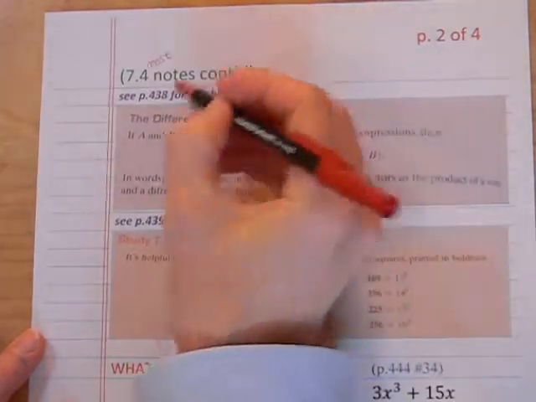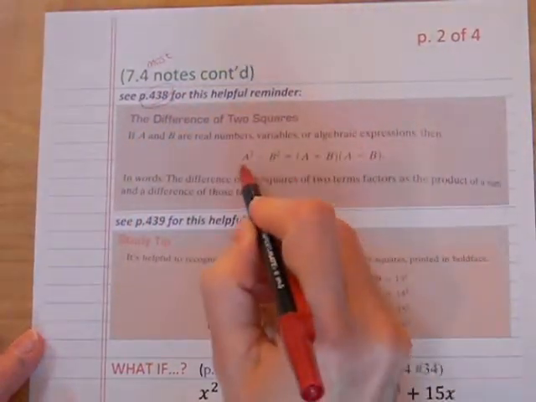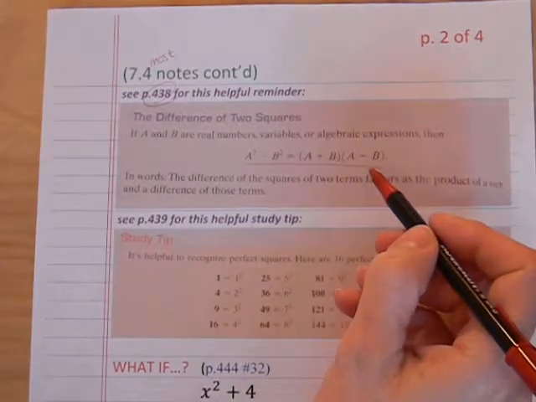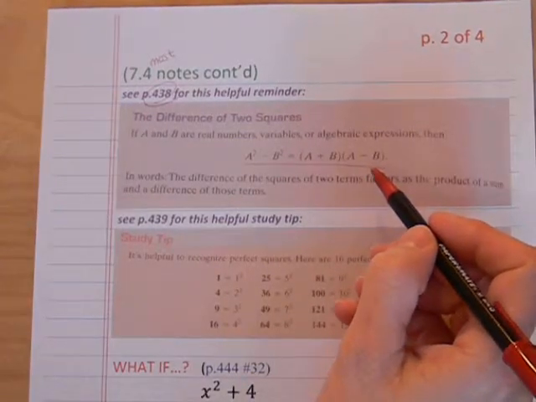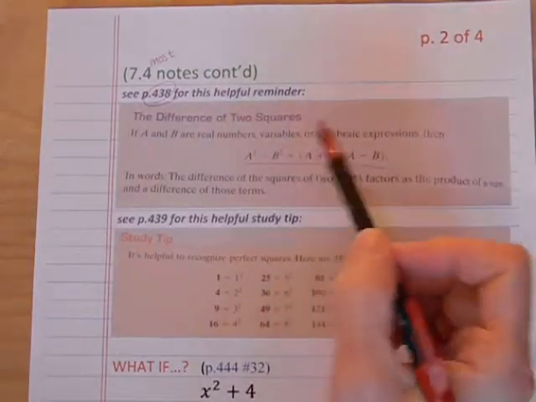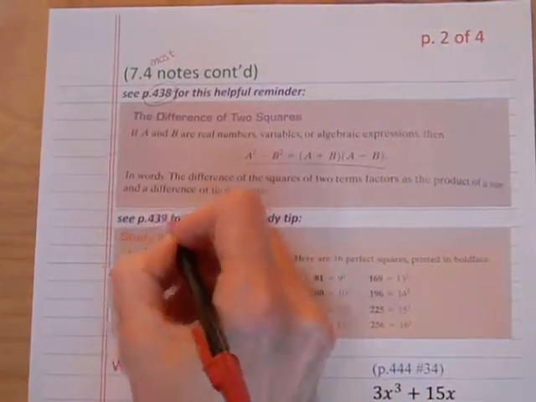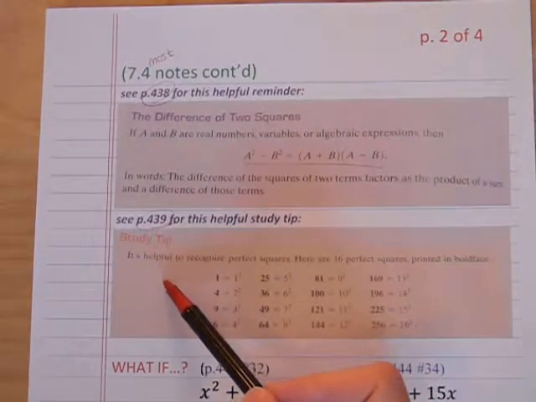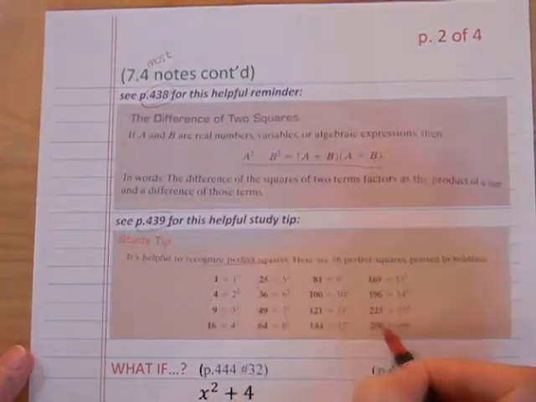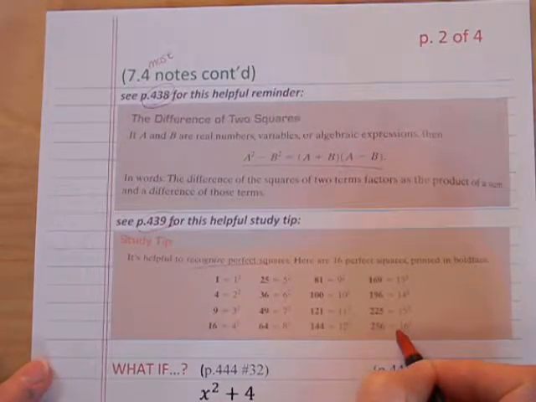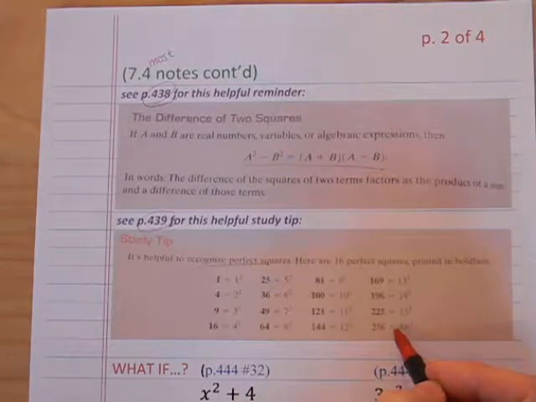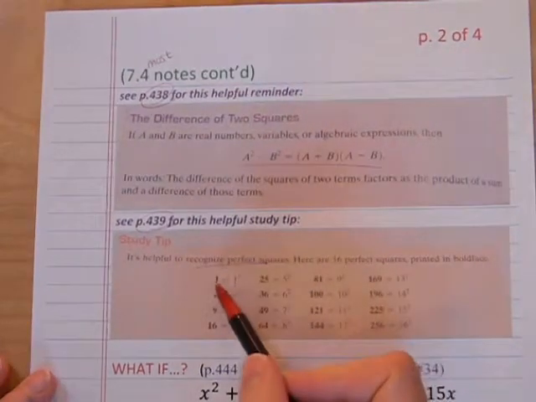On page 438 gives you the difference of squares formula, one of the two patterns or three formulas, however you want to look at it, that you'll need to memorize when facing two terms that need to be factored. And on page 439, a study tip, it's helpful to recognize perfect squares. So here's the perfect squares from 1 to 16. This would be a good list to just be familiar with, not necessarily memorize.